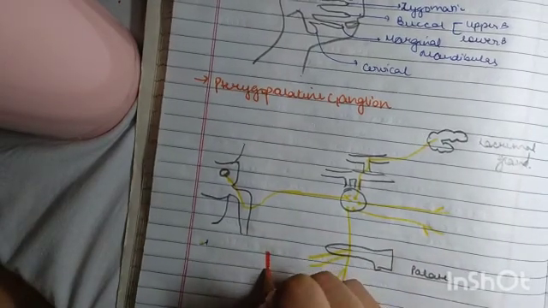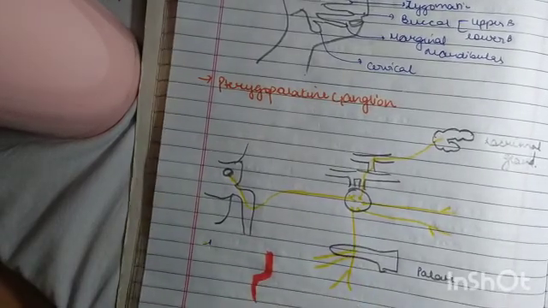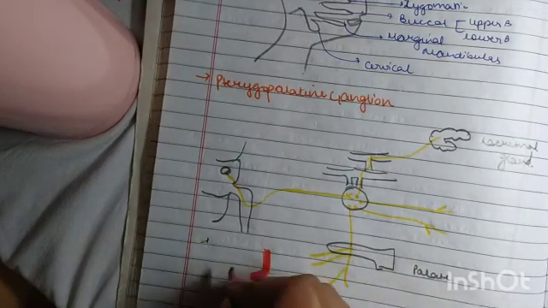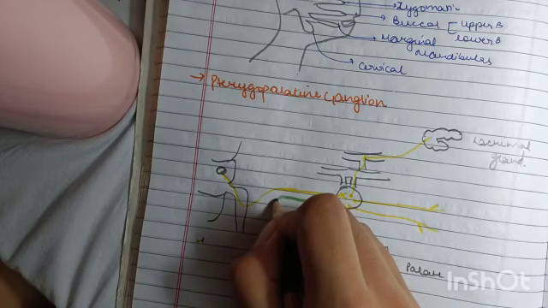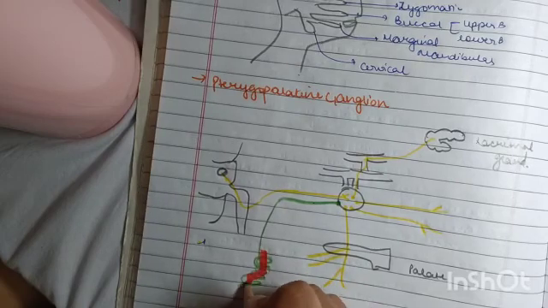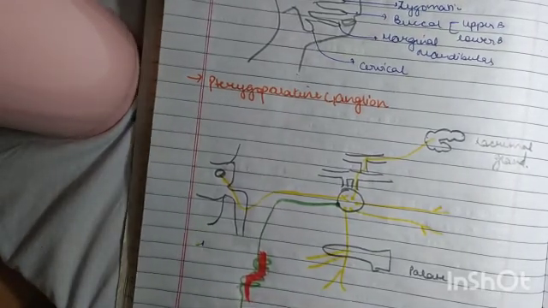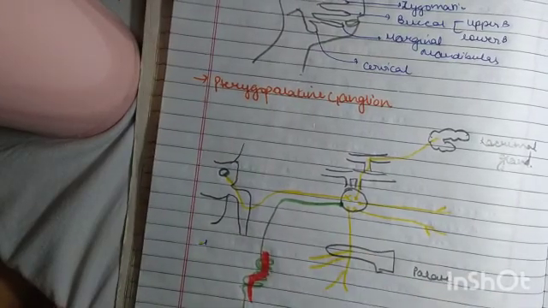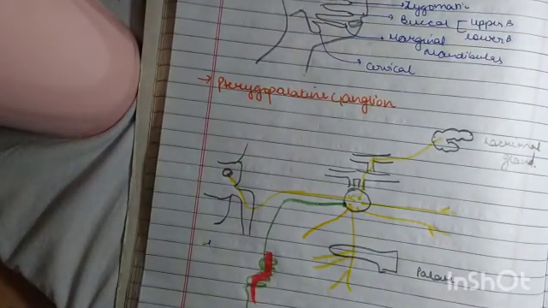Okay, now we will draw internal carotid artery, around which we will circle the petrosal nerve or the sympathetic plexus, cervical plexus. All right, and then we will show it going down. All right, now there is one more branch which will be coming out like this. Now let's label and understand it properly.